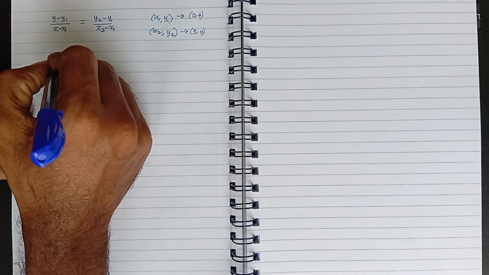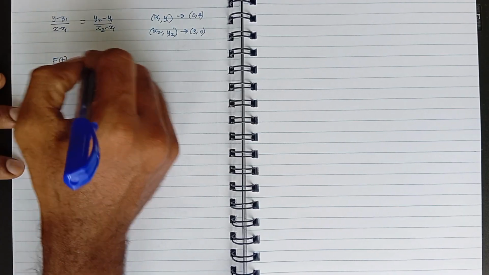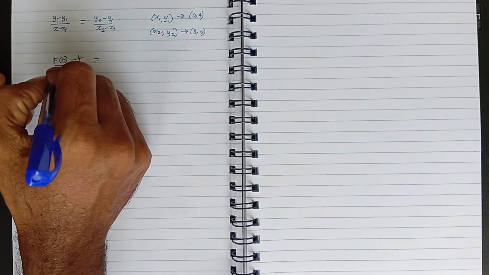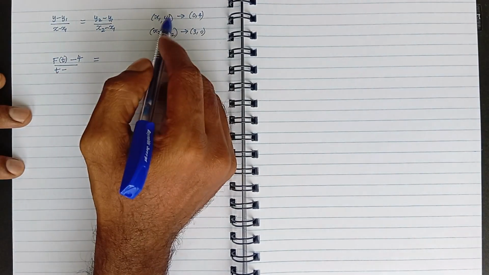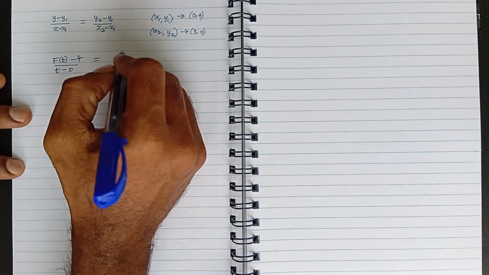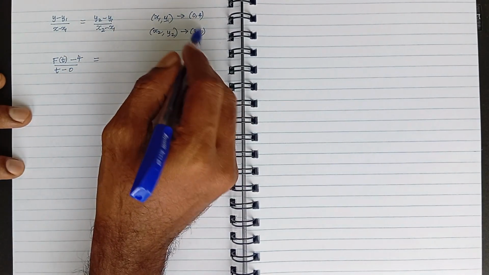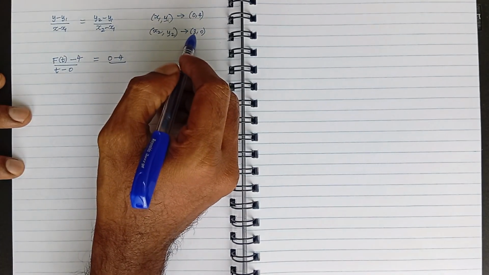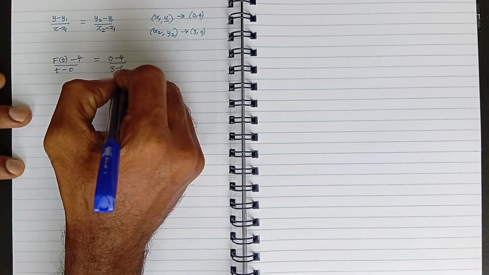Y is the force, f of t, minus y1 which is 4, equal to, x is time, t minus x1 which is 0, times y2 minus y1, that is 0 minus 4, divided by x2 minus x1, that is 3 minus 0.